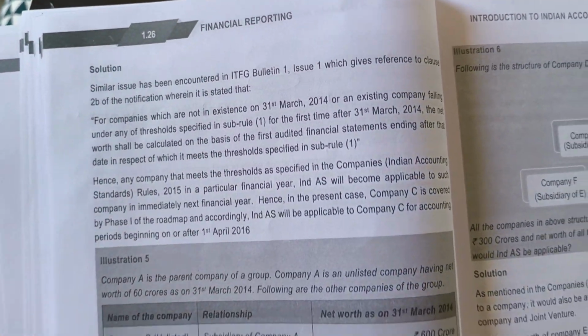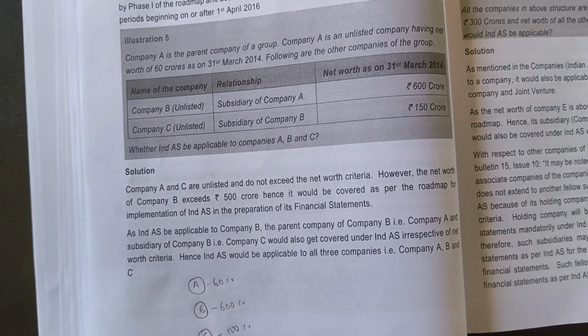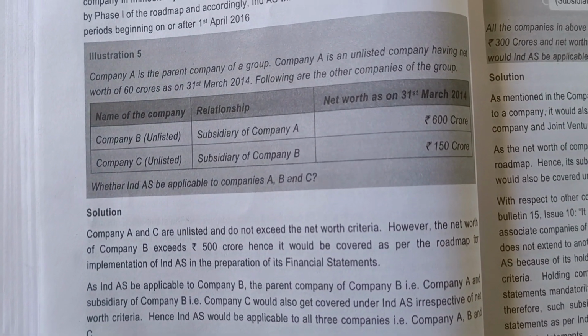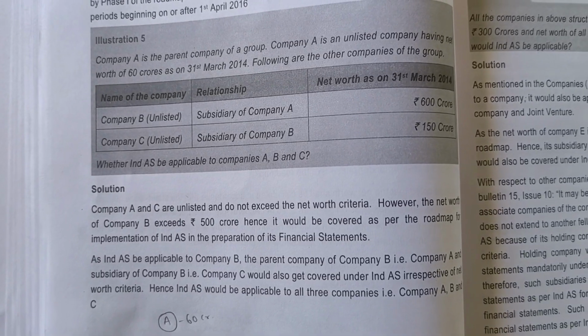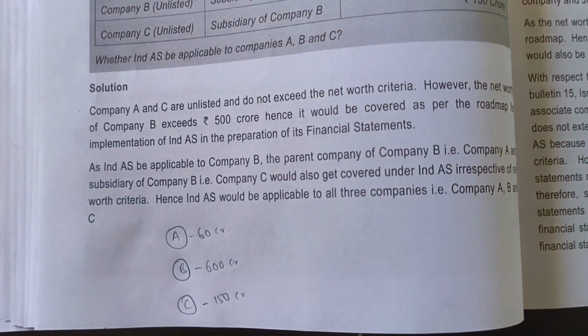And we'll move on to the next illustration that they have given. So we'll discuss this illustration 5. So they have given the limits. You can pause this video and read it once. So they have given this one.